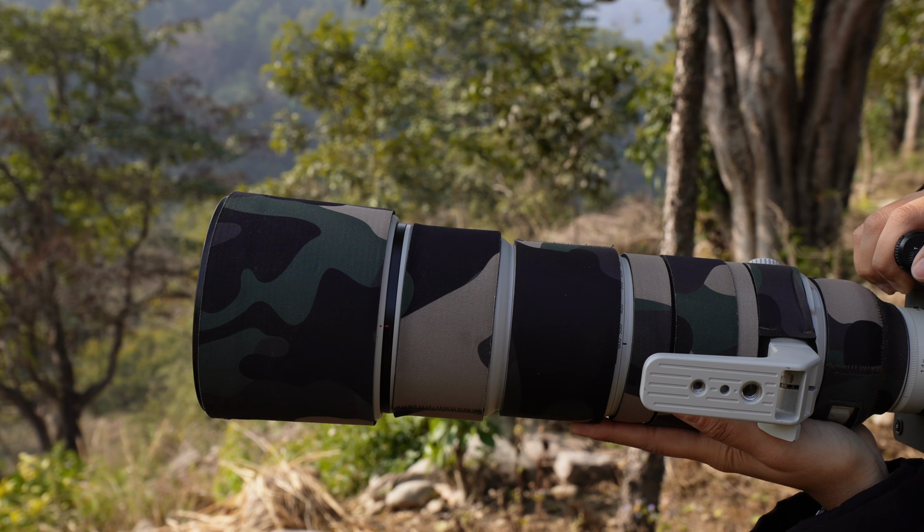Also, if you're an absolute beginner, then consider investing in lenses like a 200-600 or a 100-400. These lenses are extremely versatile and they give you a wide range of focal lengths to cover. So you can experiment, understand the kind of images you like to take, and then gradually invest further.